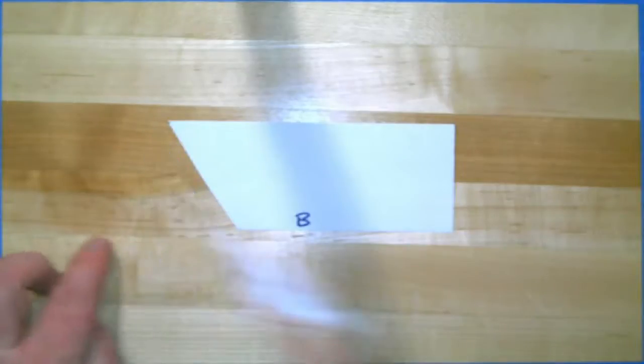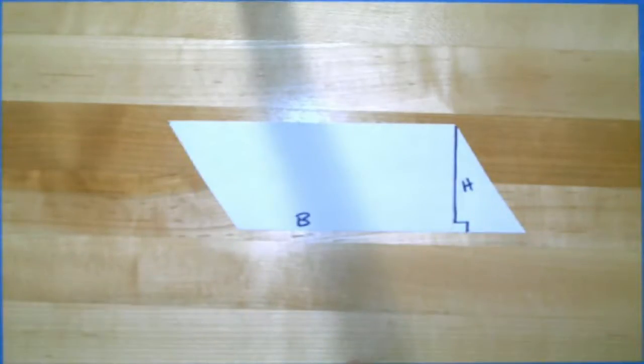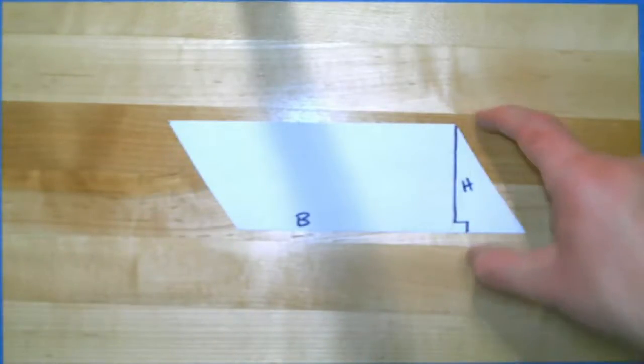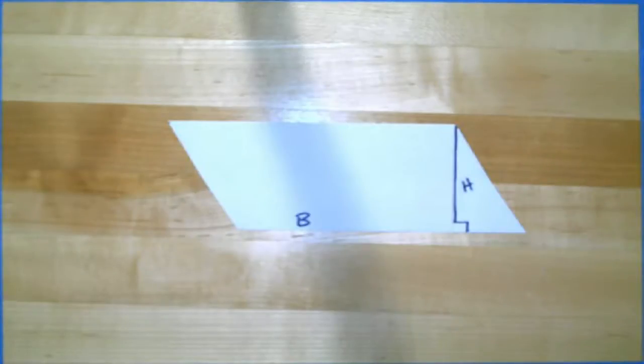The base portion here moved over to this side. Height still remains the same. It's the perpendicular distance from the base to the other side. So the area of a parallelogram is base times height. Good.